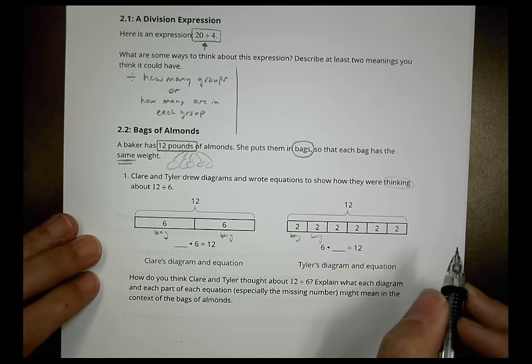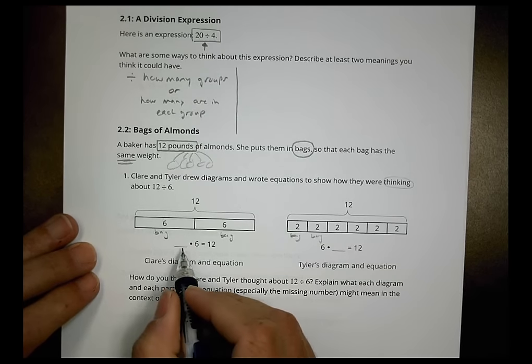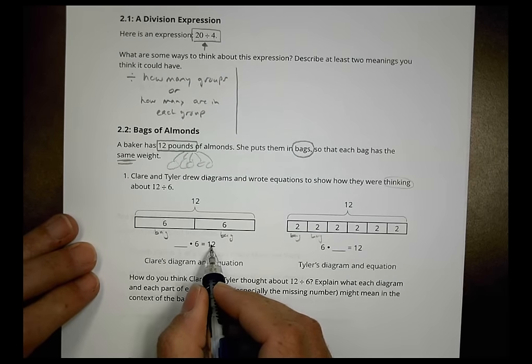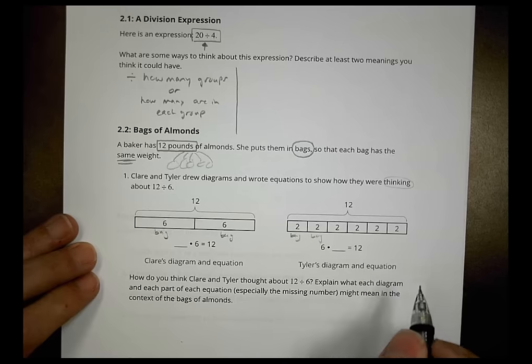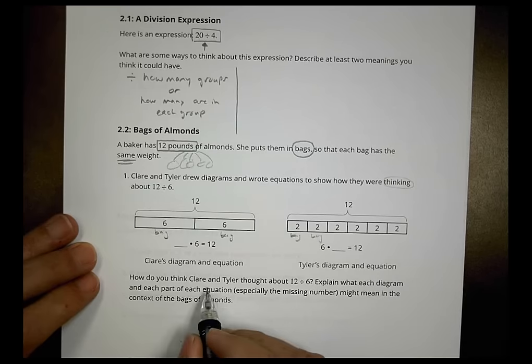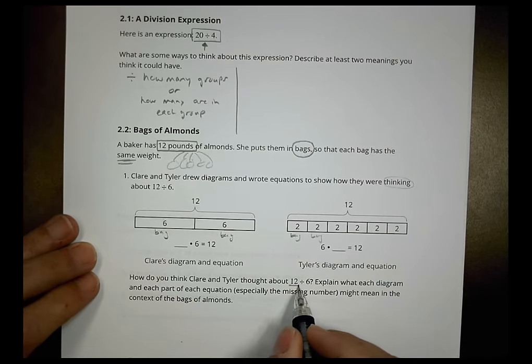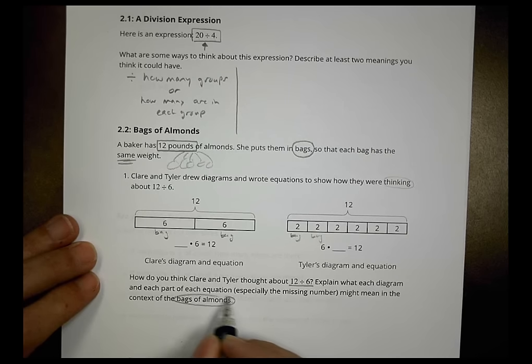I'm not really sure, right? So Claire's diagram has something times 6 equals 12, and Tyler has 6 times something equals 12. How do you think Claire and Tyler thought about 12 divided by 6, and explain what each diagram and each part of each equation, especially the missing number, might mean in the context of the bags of almonds?